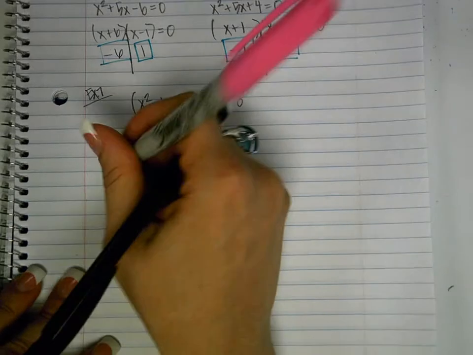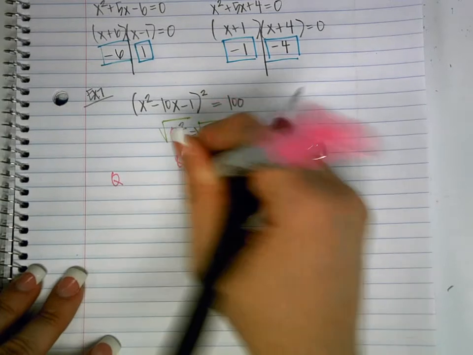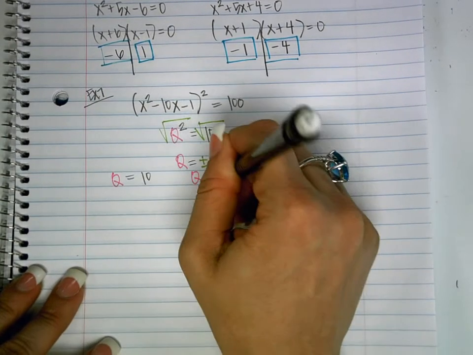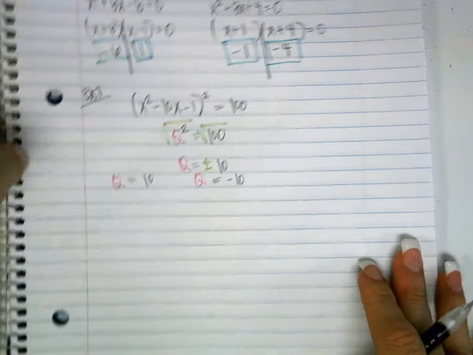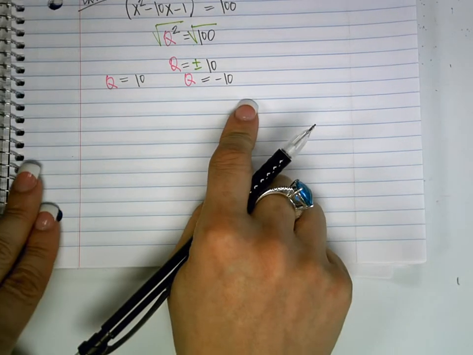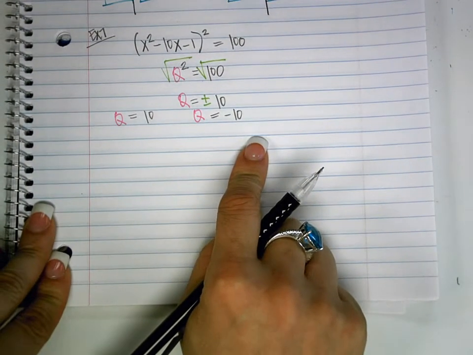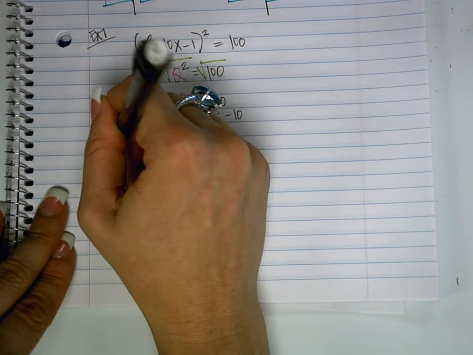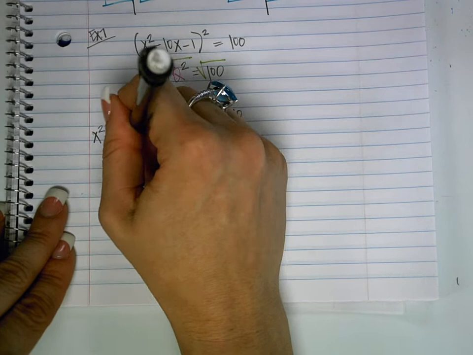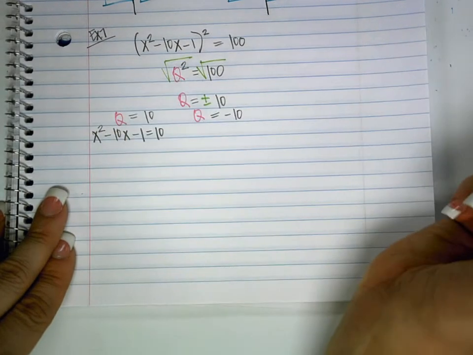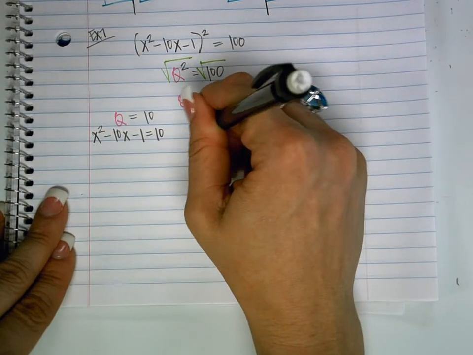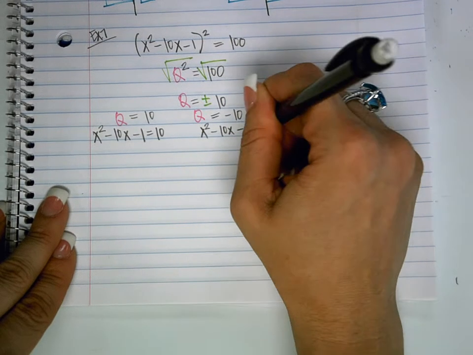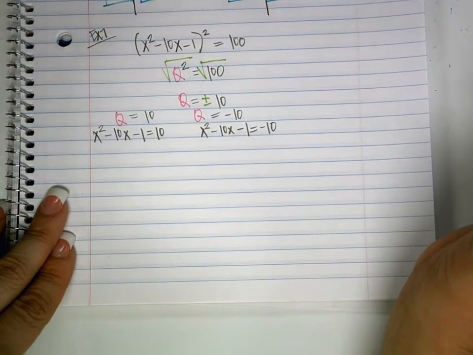We're going to set each part equal, so we have to split this up. We got q equals 10 and q equals negative 10. Now, you're not done. Make sure that if you took something out, you put it back. So here, this is x squared minus 10x minus 1 equals 10, and x squared minus 10x minus 1 equals negative 10.